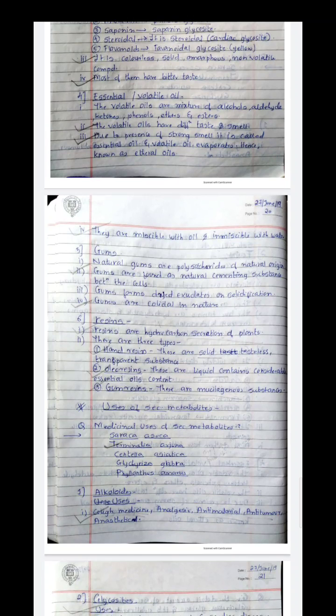Resins are nothing but secretions of hydrocarbons from the plants, and there are three types: hard resin, oleoresins and gum resins. Hard resins are solid, tasteless and transparent. Oleoresins are liquid and contain essential oils, and gum resins are mucilaginous and contain gums.